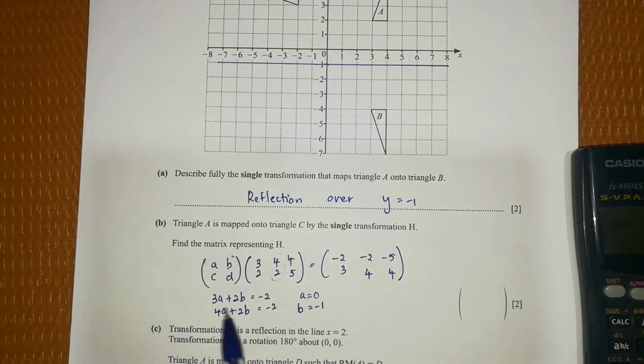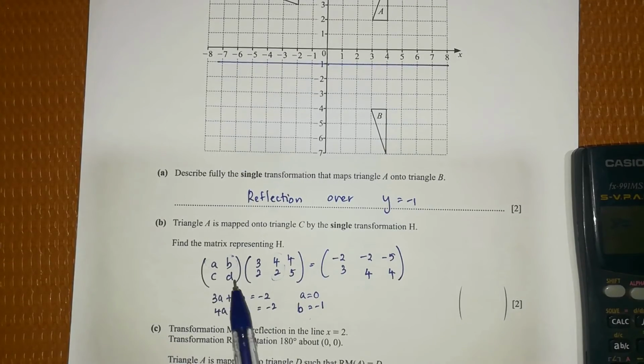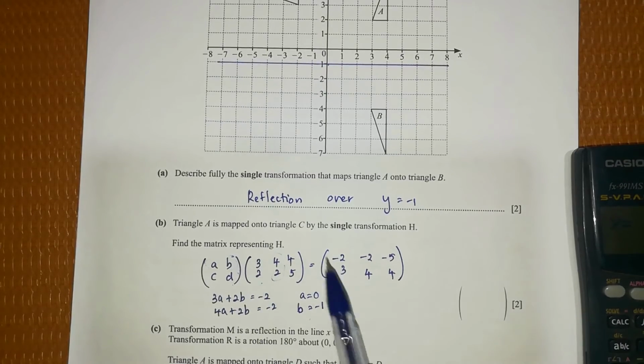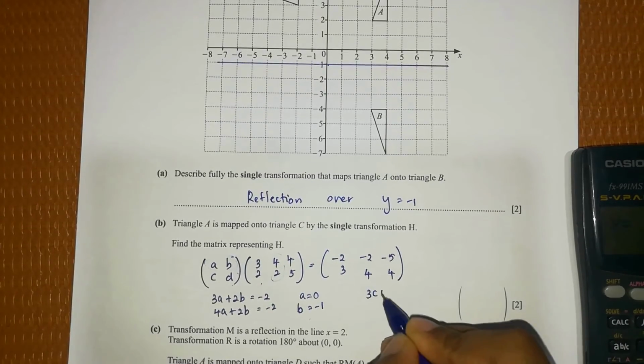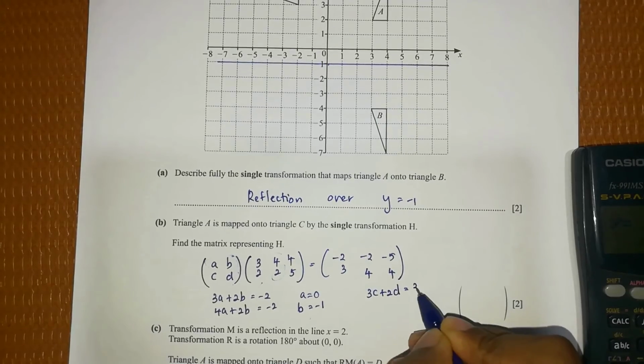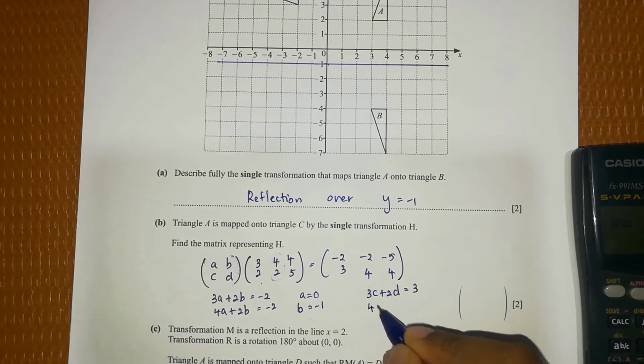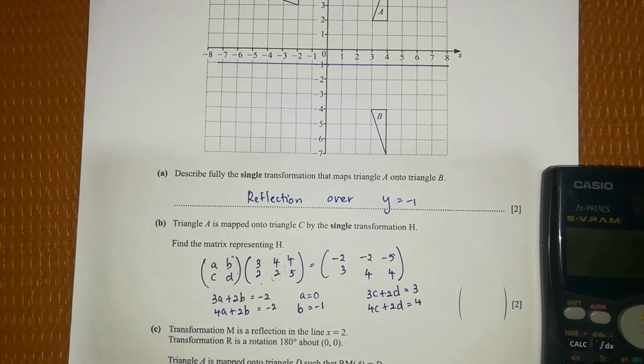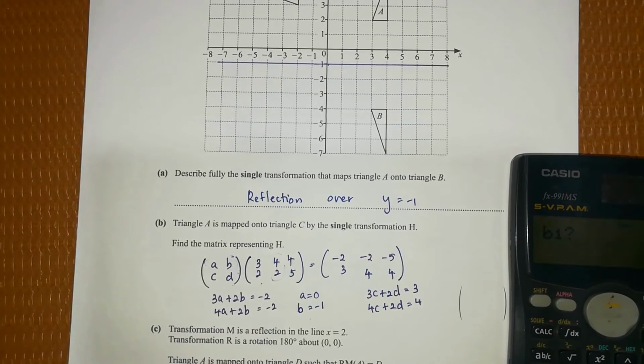Right, then just the same way you have to find c and d. So for that one you have to use this row with this column. So it's 3c plus 2d equals 3. Then again 4c plus 2d equals 4. Again you can use your calculator: 3, 2, 3, and 4, 2, 4.